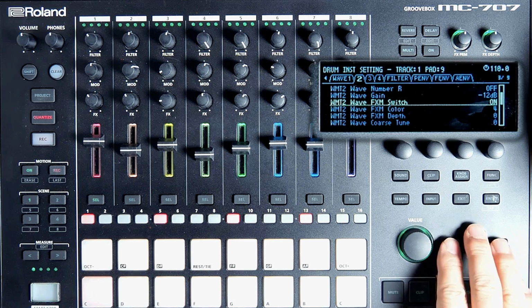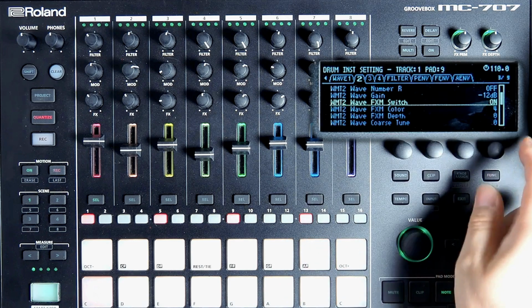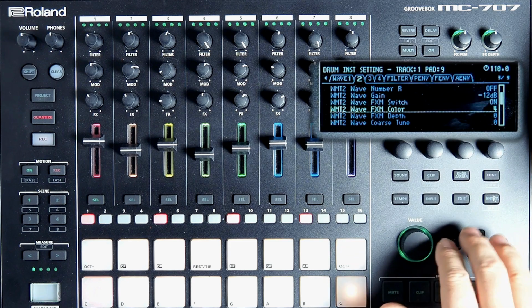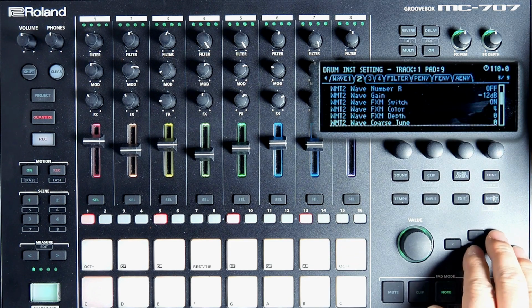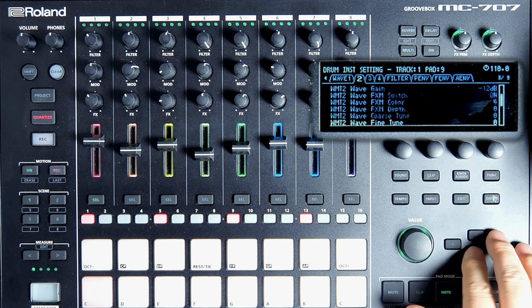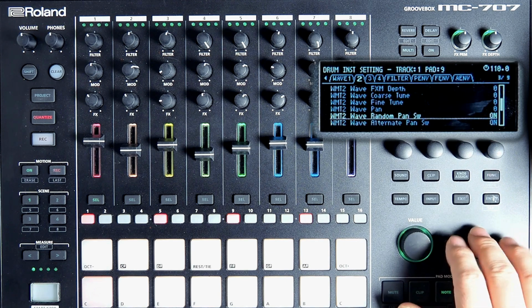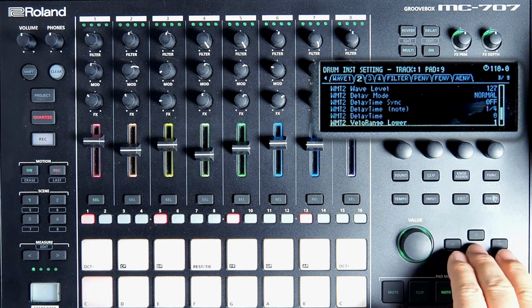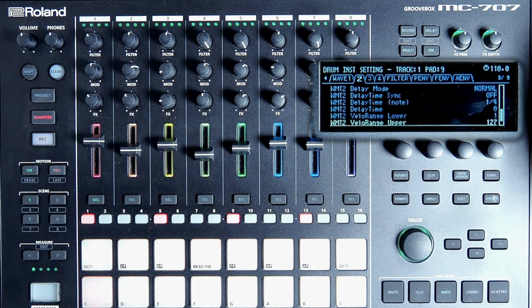Every wave can have its own modulation, so you can set modulation to on or off. And you can give the modulation color, you can give it a pitch, a depth, panning, you can have random panning. So in layering, you really have an enormous amount of possibilities.